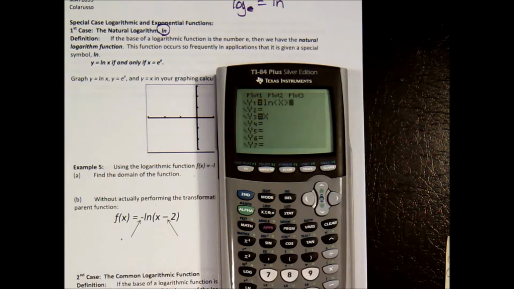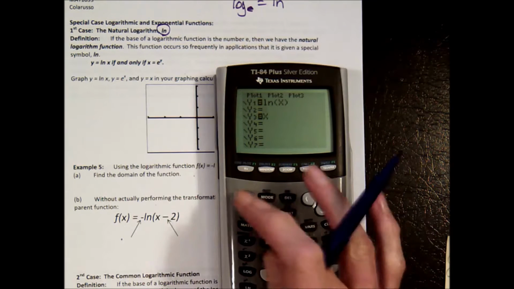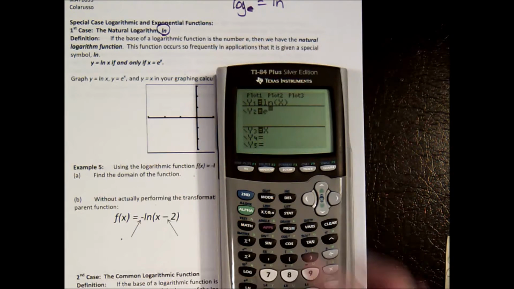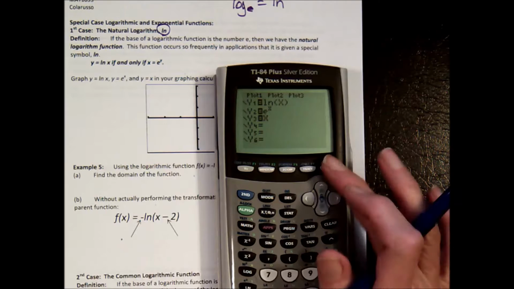I'm going to, but if you don't, it assumes that you intended to. Next, we're going to type in y equals e to the x, and e to the x is the second function above the ln. So second, e to the x, hit enter. We already have our y equals x. We can keep our window the same, and let's look at our graph.